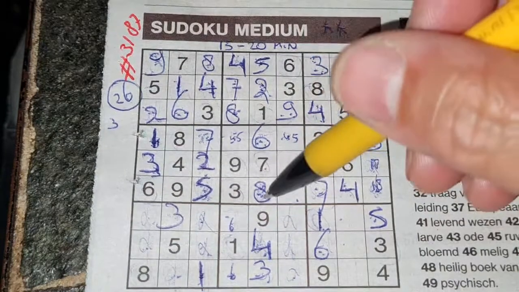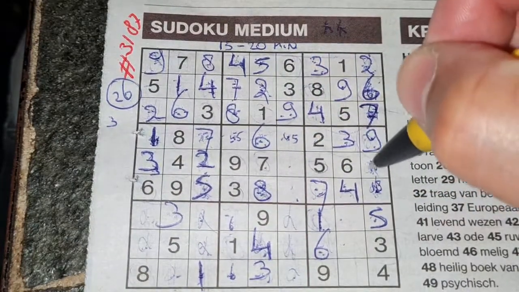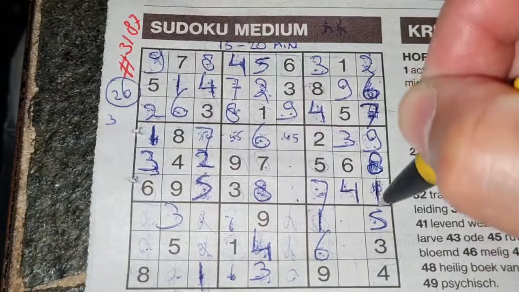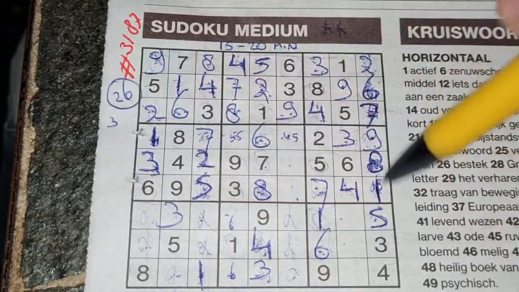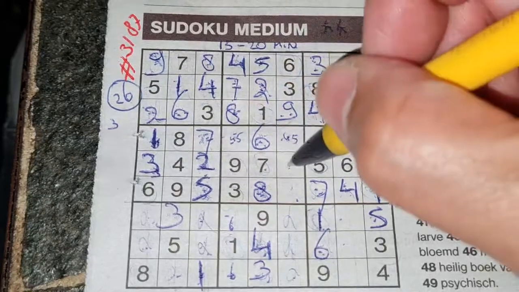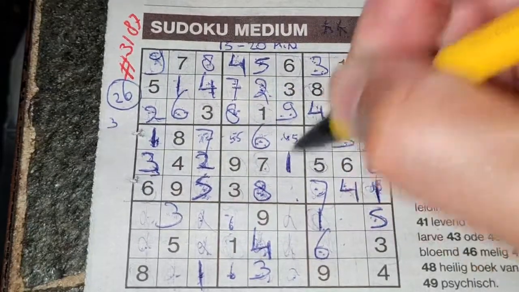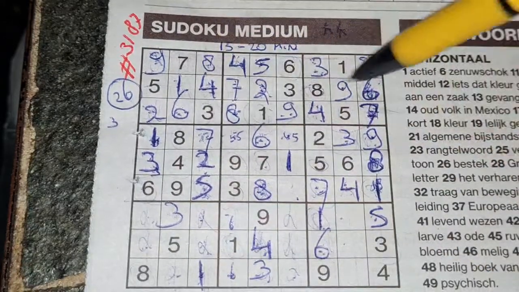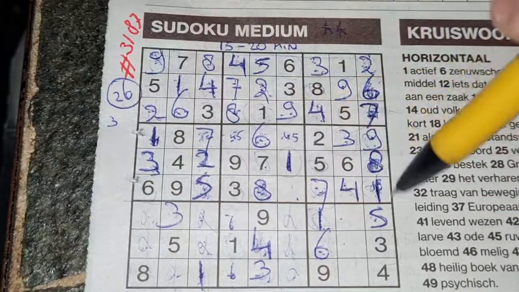Now we have an 8 there, so this box cannot be an 8 anymore. That box should be an 8, and this box should be a 1. 1 in this row, 1 in that row. So in the row between, the only place for the 1 should be there. And all the 1s are used.